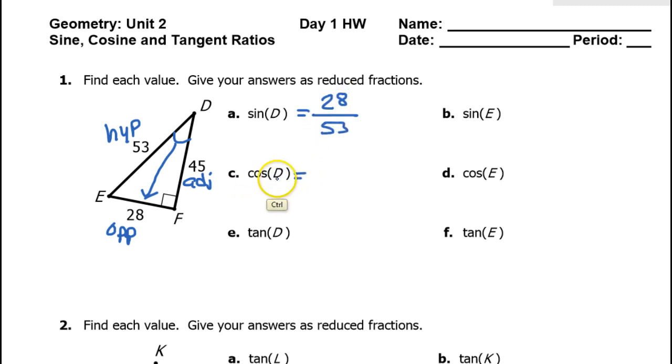Cosine of angle D is adjacent over hypotenuse, so that's going to be 45 over 53. And tangent is opposite over adjacent, so that should be 28 over 45.